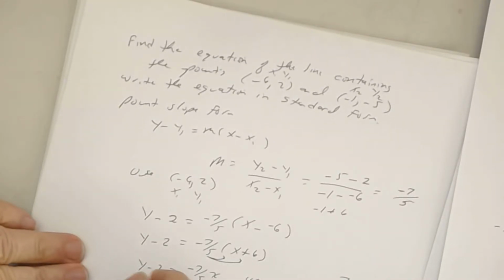All right, so I'm going to add 2 to both sides. Now use your calculator. You have access to a calculator. So that's going to be -7/5 x. And now on your calculator, figure out what -42/5 plus 2 is. What's that? -42/5 plus, that would be 10/5. So -32/5 in your calculator. Is that what y'all got? Okay? Now, what form do I have it in? Slope-intercept.